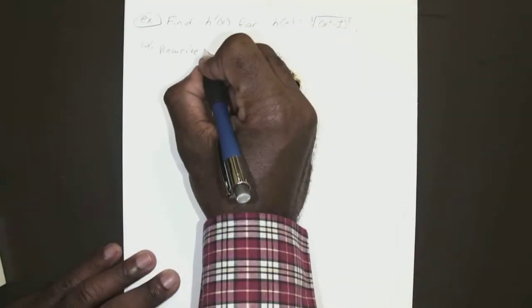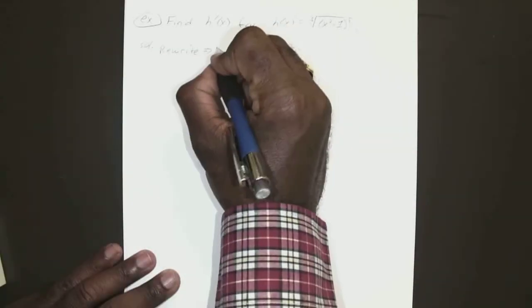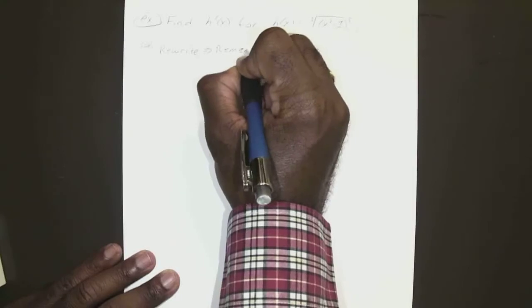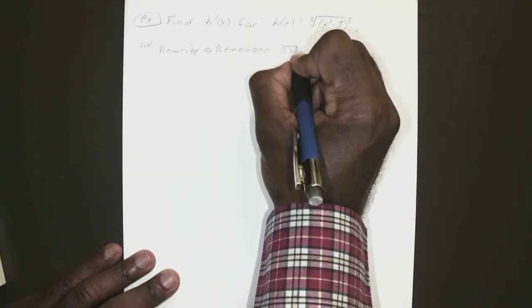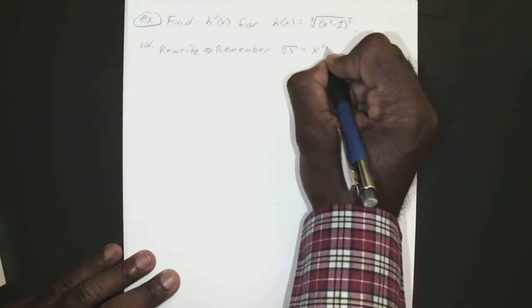To do that, you just want to remember that the cube root of x is equal to x to the 1/3.